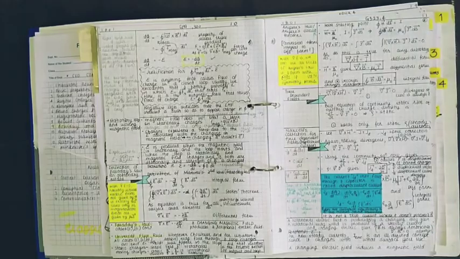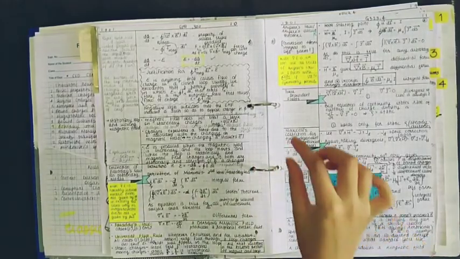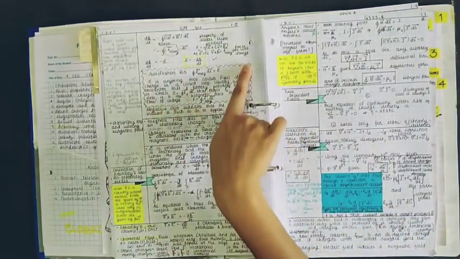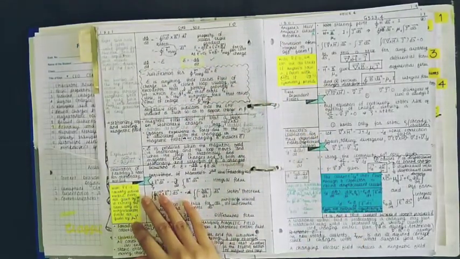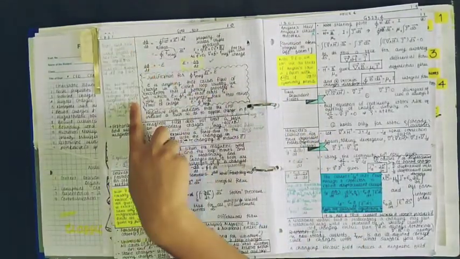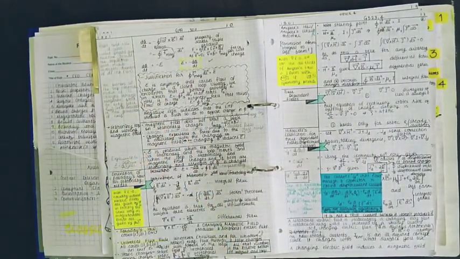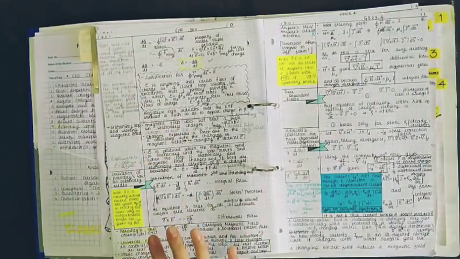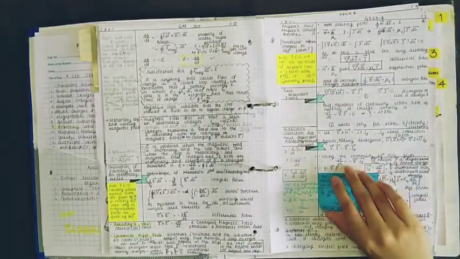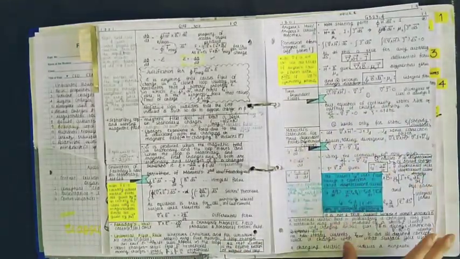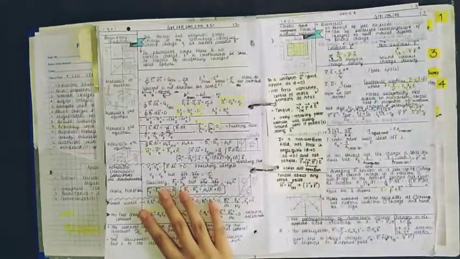If there was any special key bit of information, then I would put it in a curly box like this, just to make it stand out from the rest of the derivation. I would also incorporate a lot of information in pencil, which was supportive information, and this goes on. Even over here I have a post-it which contains extra information.